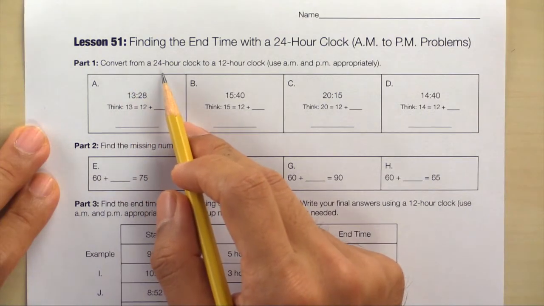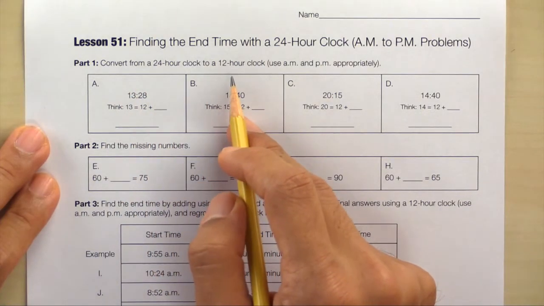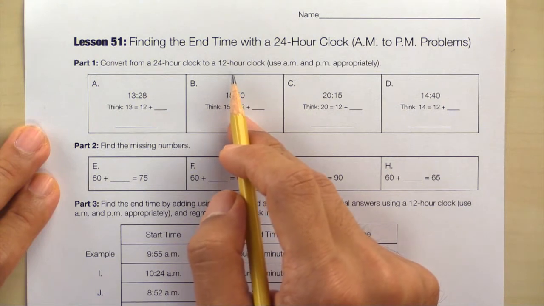Lesson 51, finding the end time with a 24-hour clock. And these are AM to PM problems. Here's part 1. Convert from a 24-hour clock to a 12-hour clock. And remember to use AM and PM appropriately.